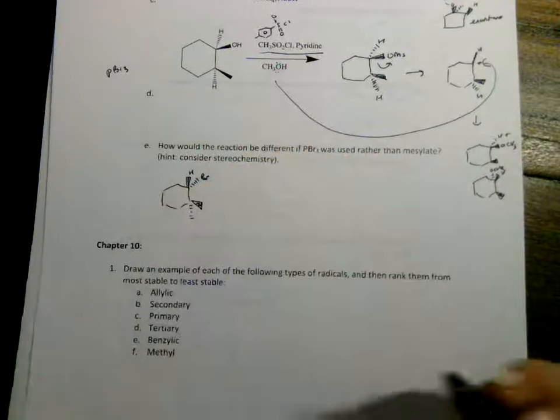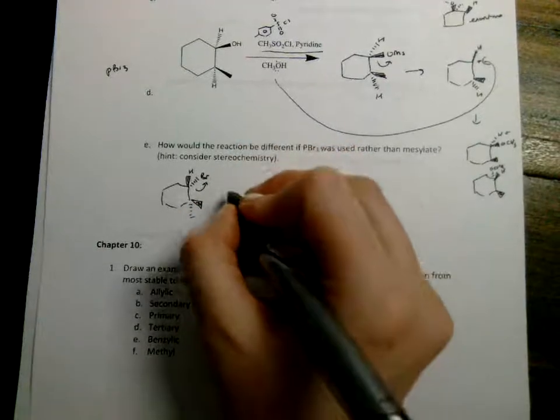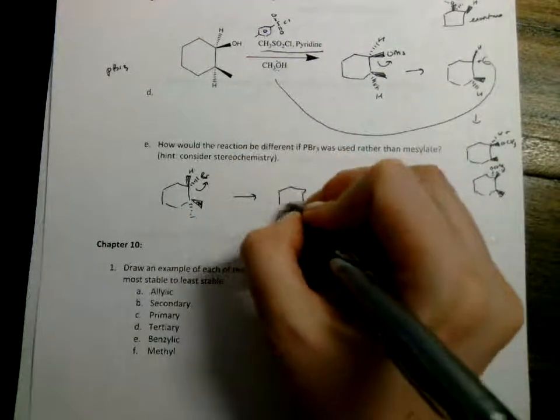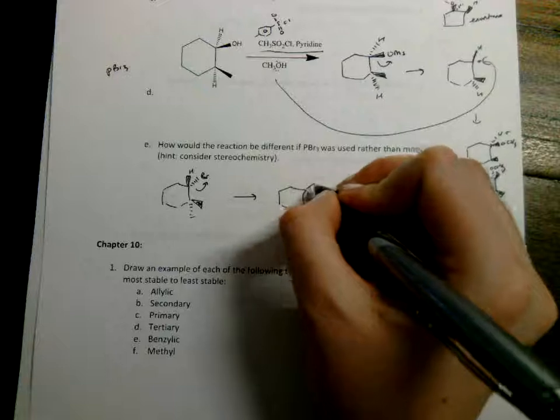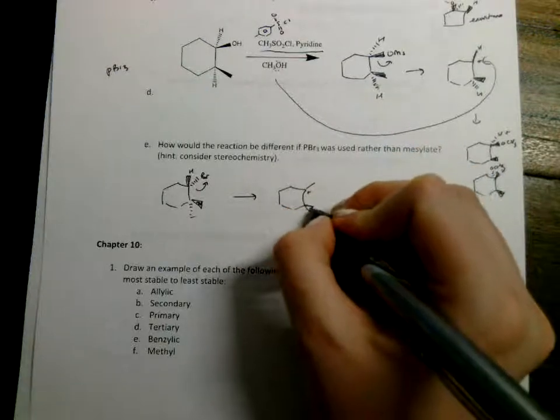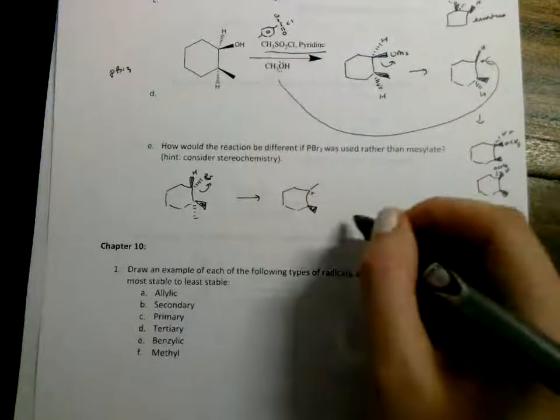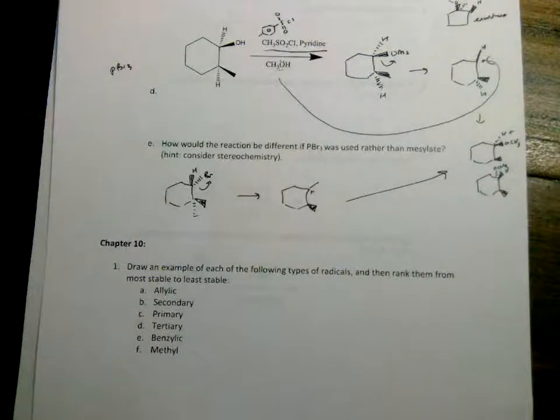And then if you go through the next step, which is again an SN1 reaction, actually after that, it would be the same because you get the carbocation. So from there, you get the same final products.